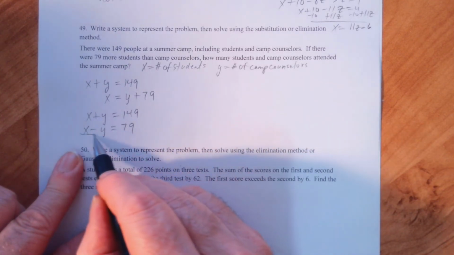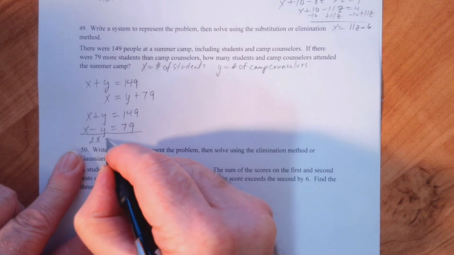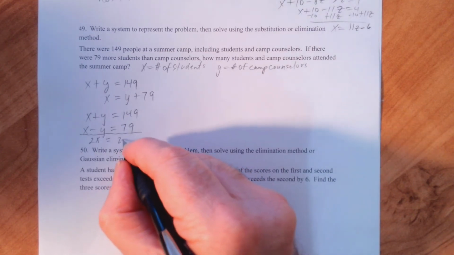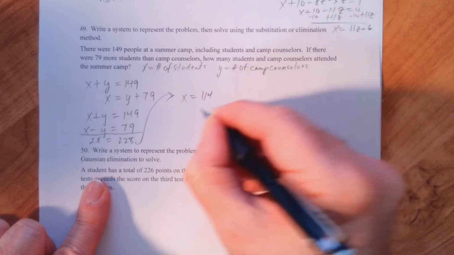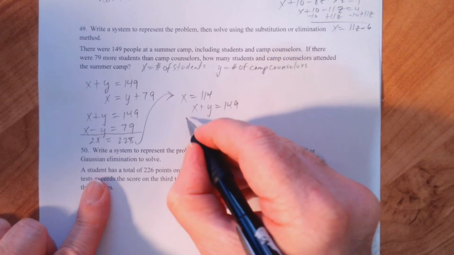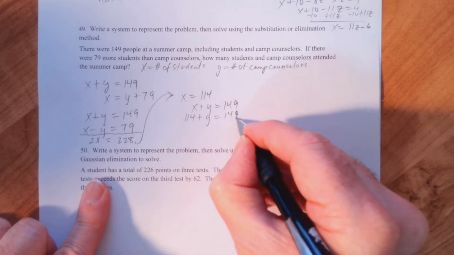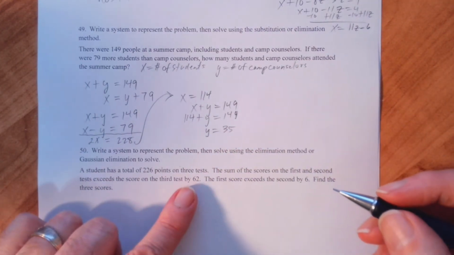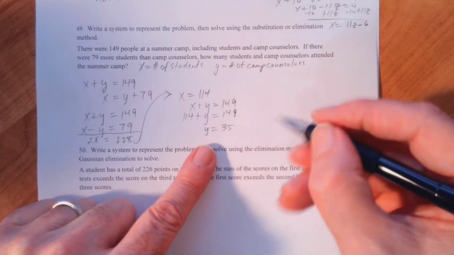I'm going to go ahead and use the elimination method here because it works out quite nicely. You get 2x is equal to 228, and if you solve for x there, you get 114. Now we know that x plus y is 149, and so 114 plus y is 149. We're going to get 35 when we subtract 114 on both sides. So we've got x is 114 and y is 35.